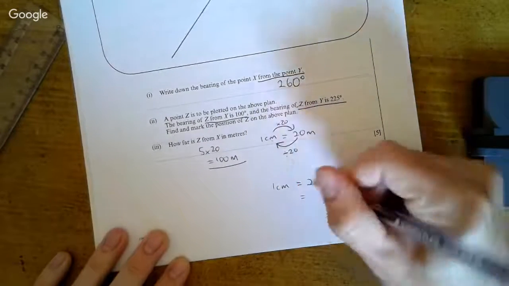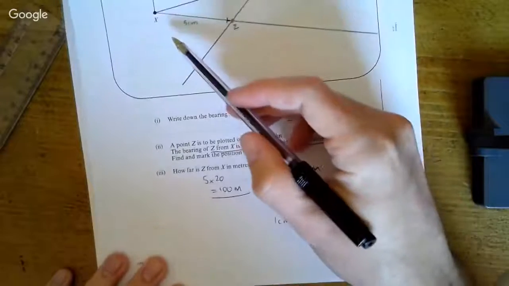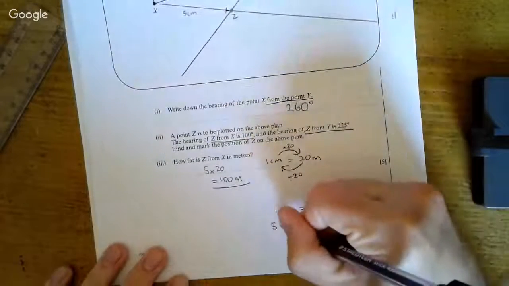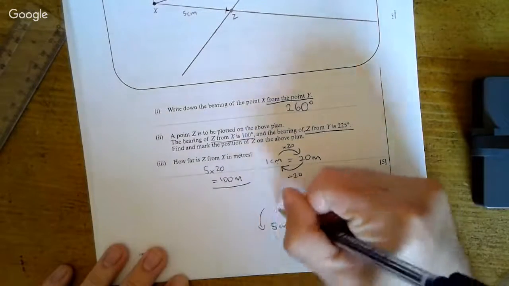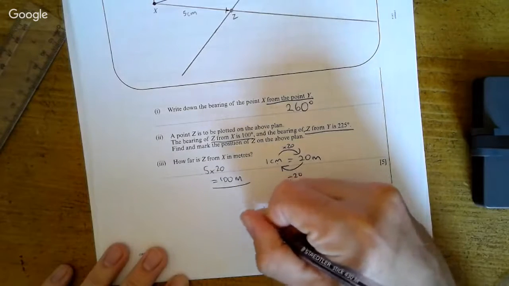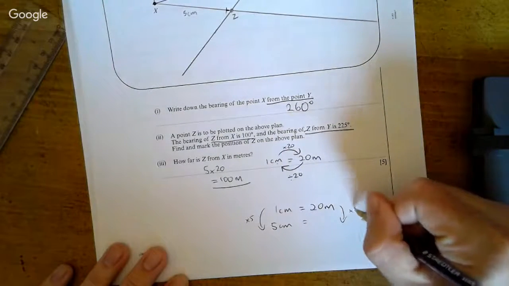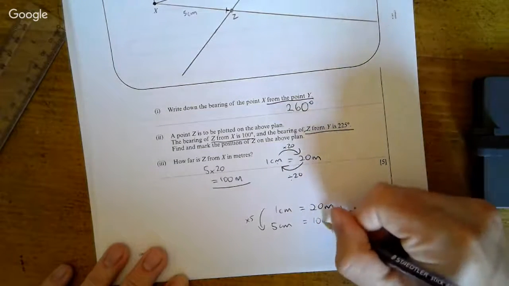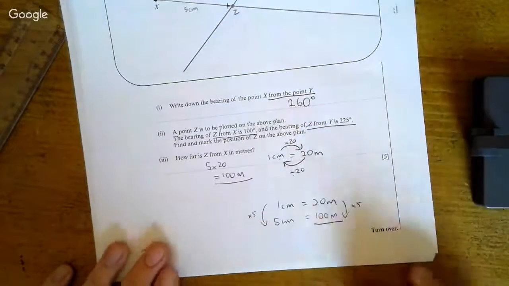I also like this way where you say 1 centimeter equals 20 meters. And then all you do is, because you have 5 centimeters up here, you just write the centimeters under the centimeters. You say, well, what have you done to 1 to get to 5? Well, I've times it by 5. Whatever I do to one side, I must do to the other. So 20 times 5 is 100. They both give the same answer. They're both correct. It's whichever one you prefer.